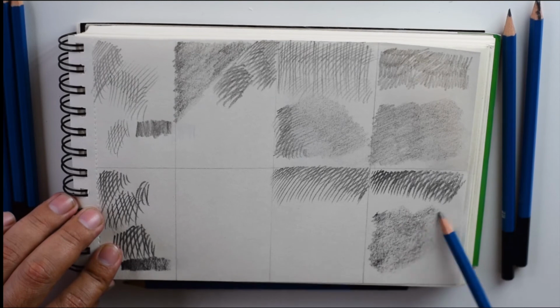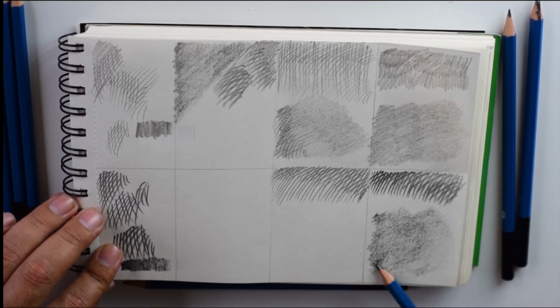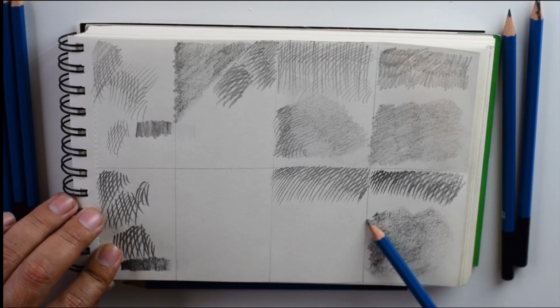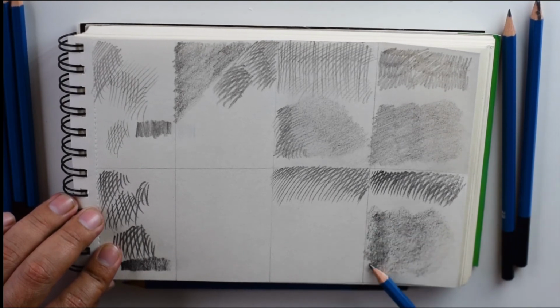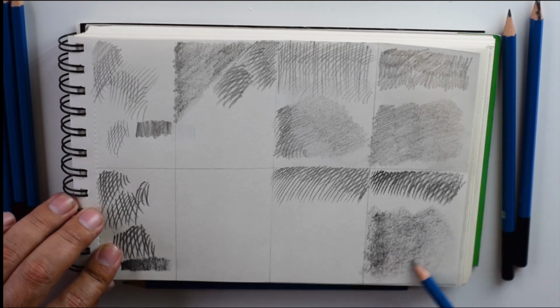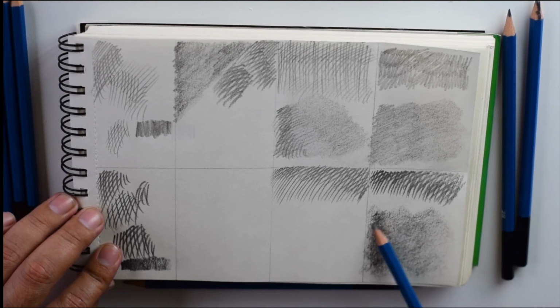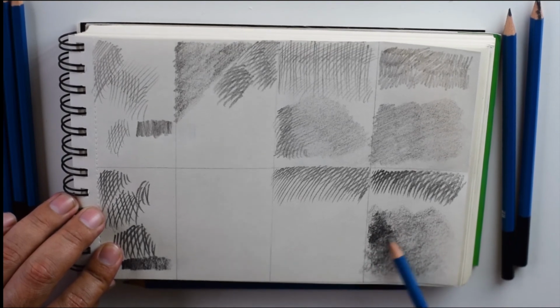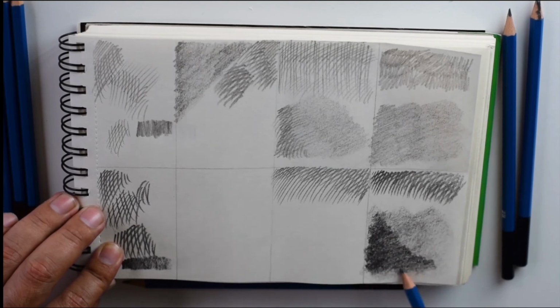We can shade, as you can see, and the spots or stains are much easier to make. And if we press the pencil even more, we can get much more intensity.